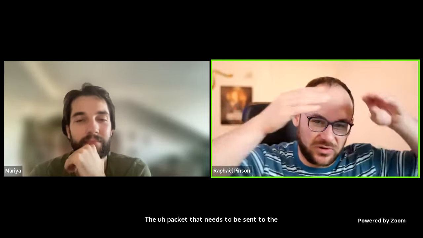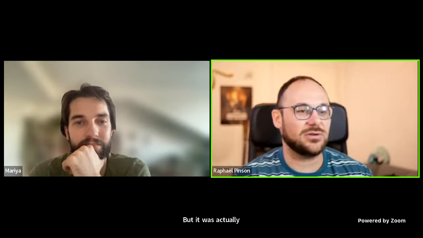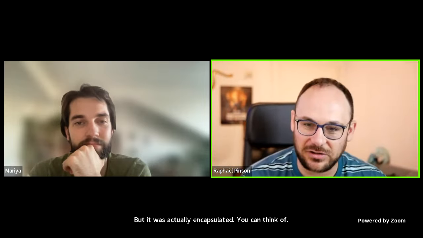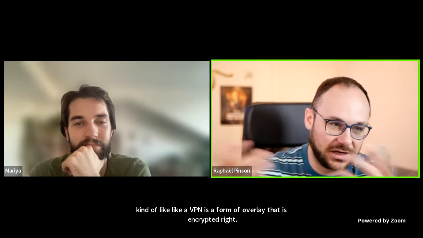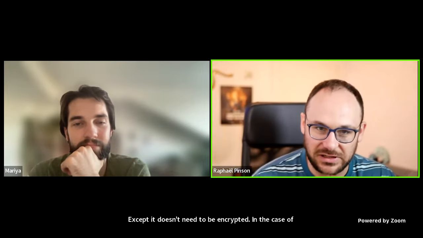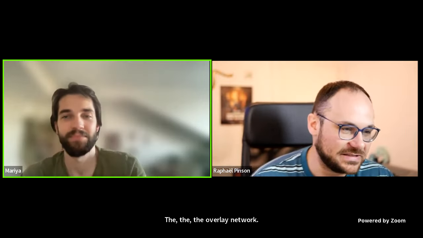So the pod will think it's direct communication, but it was actually encapsulated. You can think of a VPN as a form of overlay that is encrypted, except an overlay doesn't need to be encrypted. In the case of Cilium, you can actually encrypt the overlay network, but you don't have to. I don't know if that made sense.